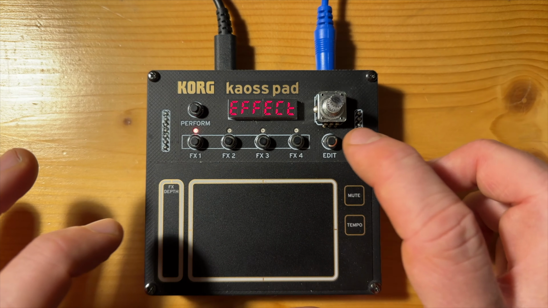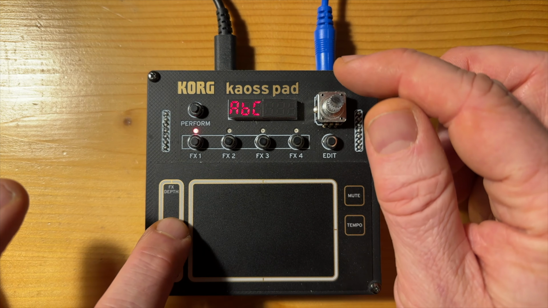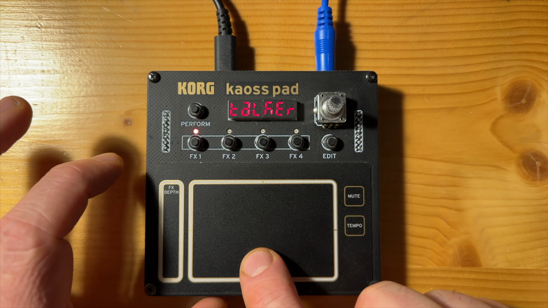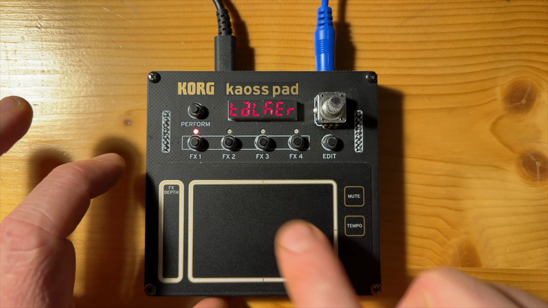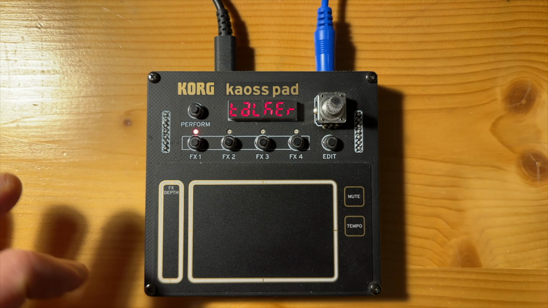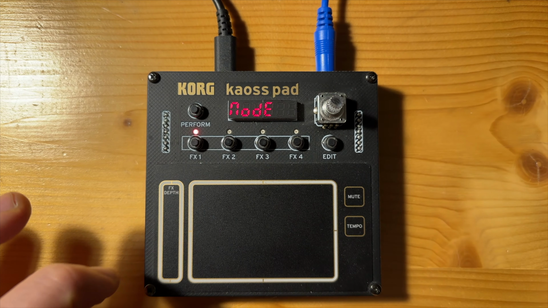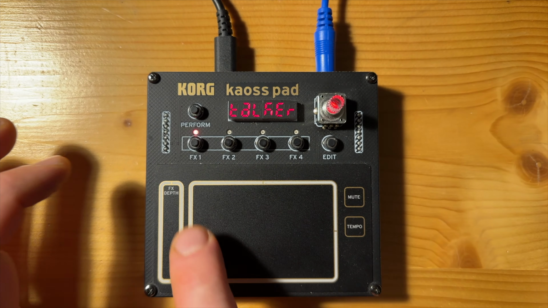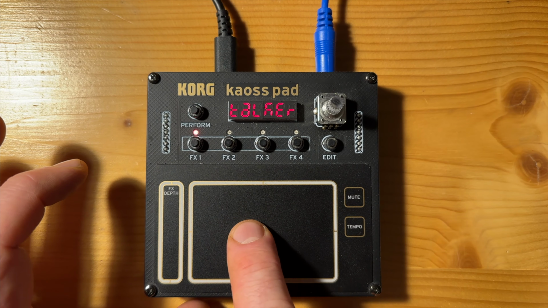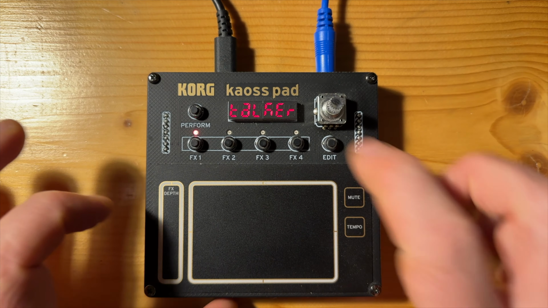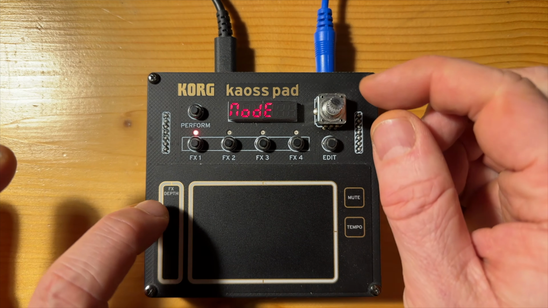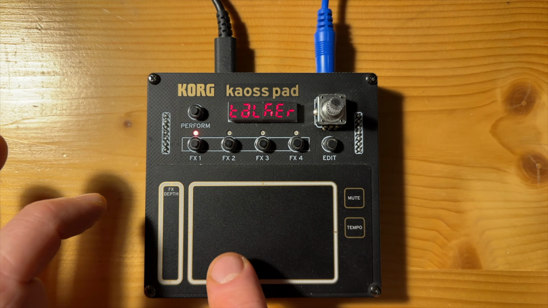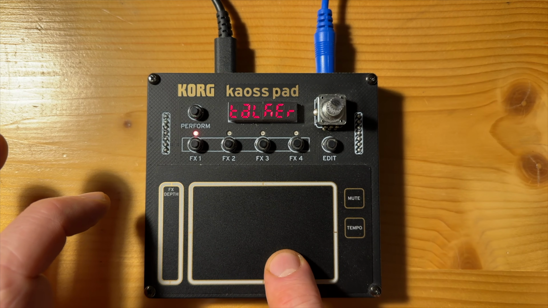So another mode is the ABC mode. A, B, C, D, E, F, and so on. Then there's the vowels mode. A, E, I, O. And the spelling mode. Alpha, Bravo, Charlie, Delta, Echo.